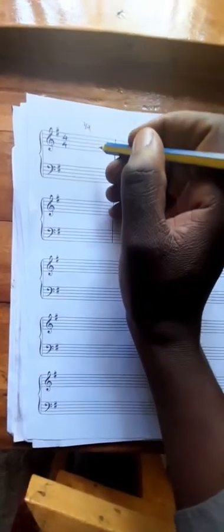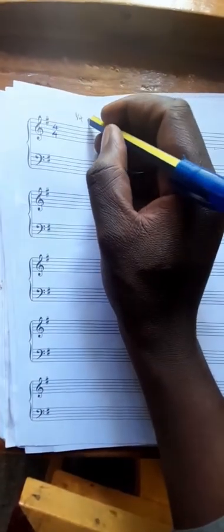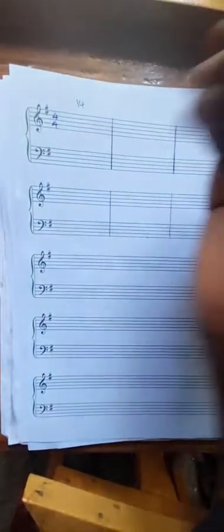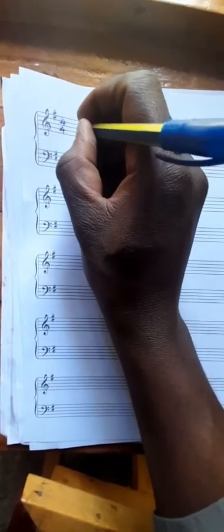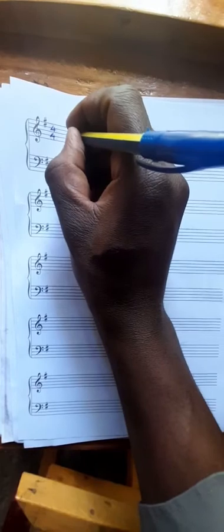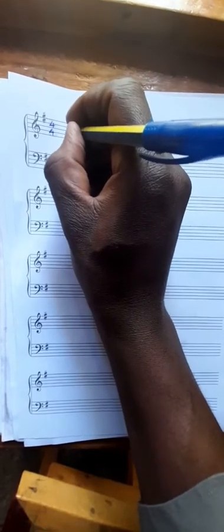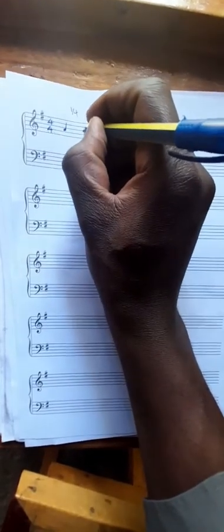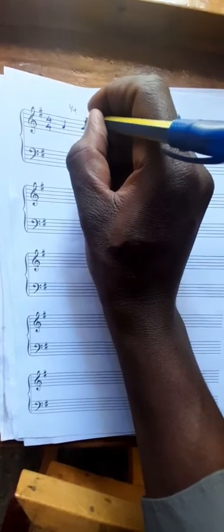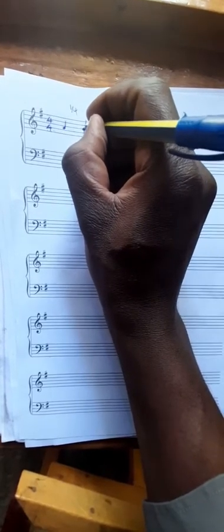So as I said earlier, a quarter note is also known as the crotchet. So it means that we are going to have the crotchet note. Remember the lines and the spaces, 4 beats.